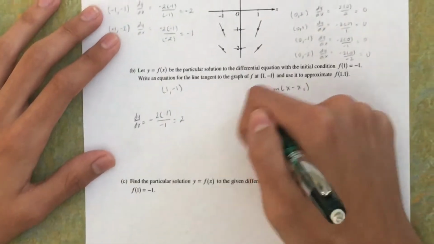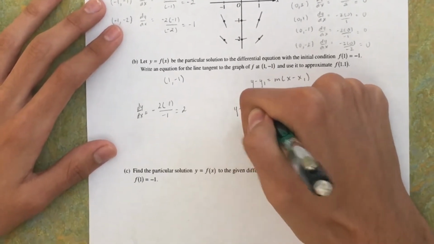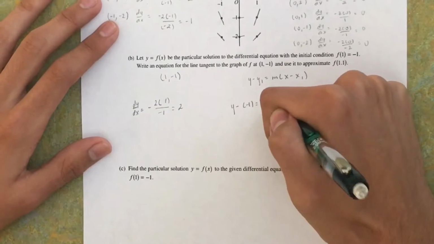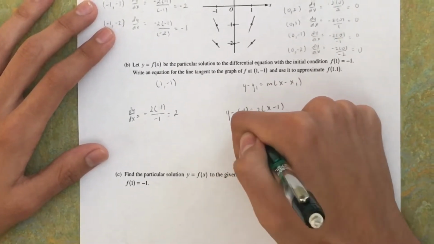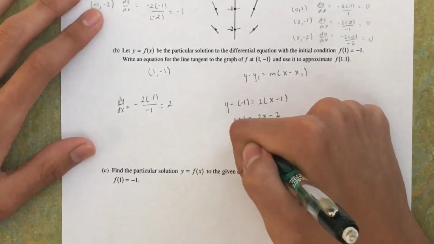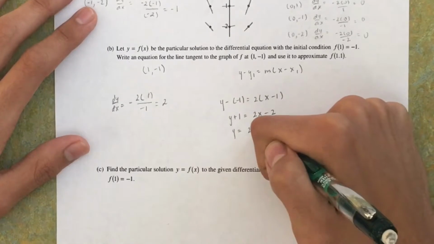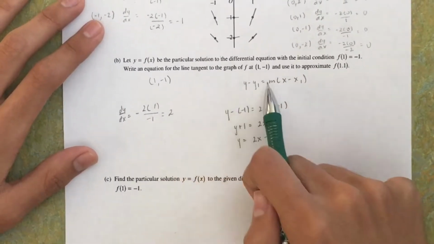So that's the slope. So if we plug it all in, y minus -1 is equal to 2 times x minus 1. Y plus 1 is equal to 2x minus 2. So y is equal to 2x minus 3.